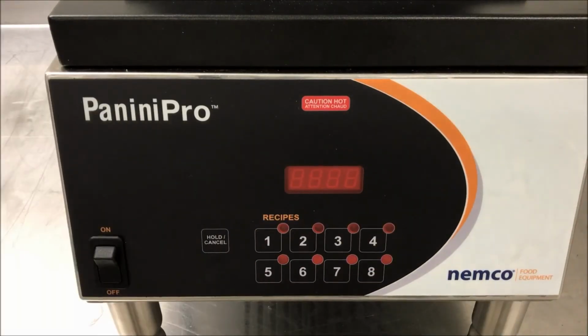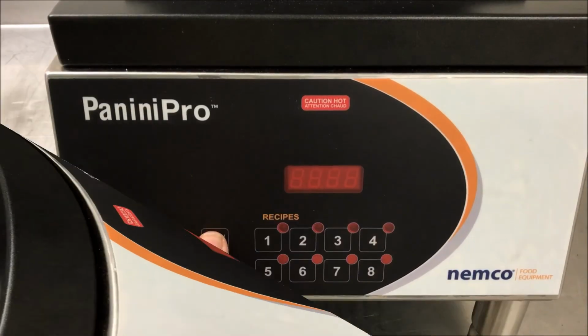When the unit turns on, you will see BLDR come across the LED screen, followed by the menu indicator lights for each button turning red. This will last only a couple of seconds. When BLDR leaves the LED screen, you can now turn the unit off and let go of the Hold Cancel button.